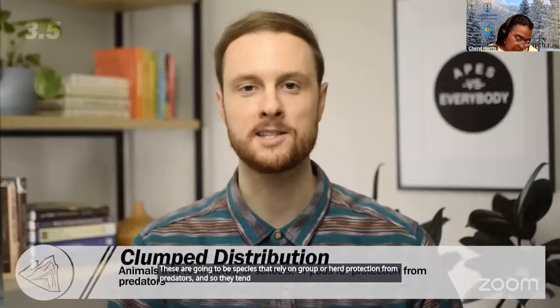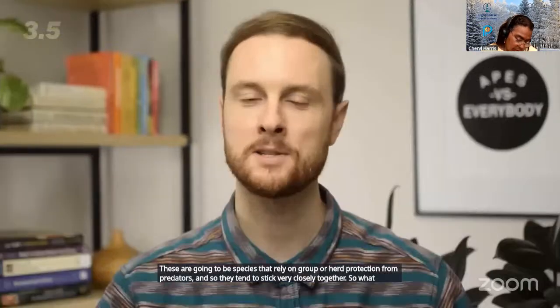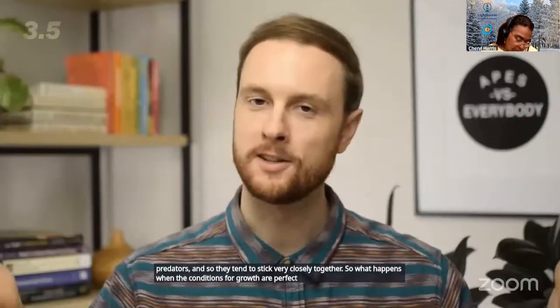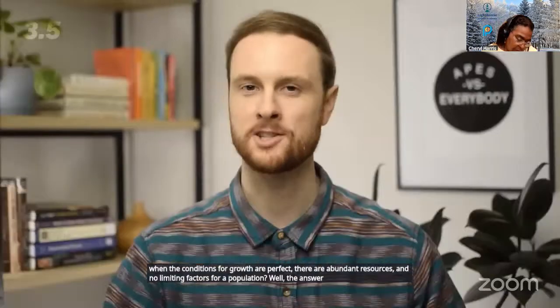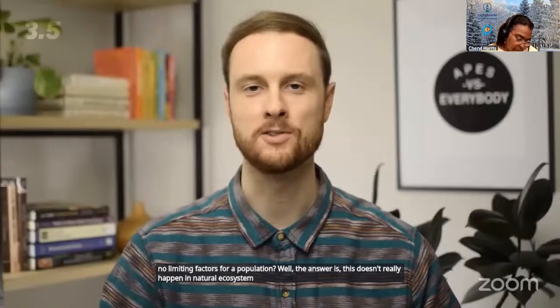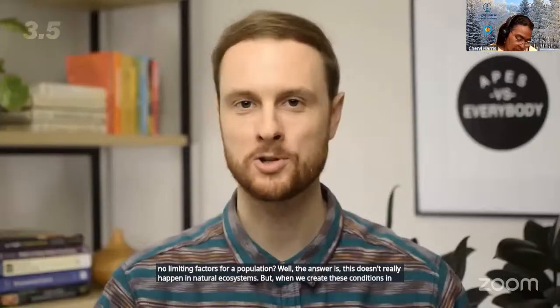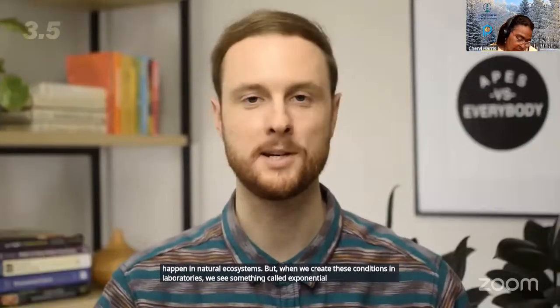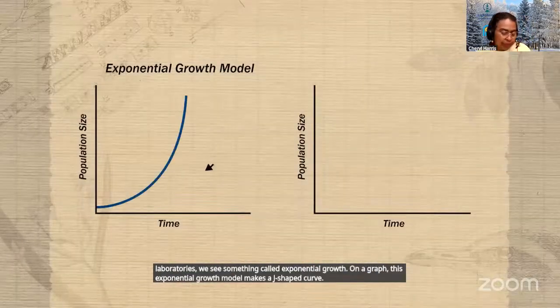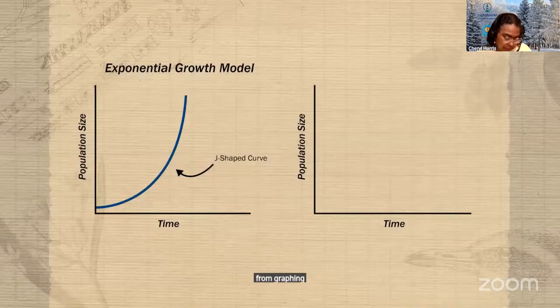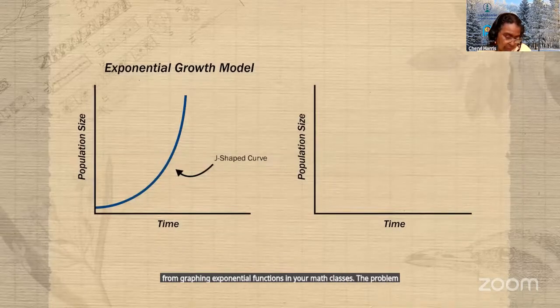So what happens when the conditions for growth are perfect, there are abundant resources, and no limiting factors for a population? Well, the answer is this doesn't really happen in natural ecosystems. But when we create these conditions in laboratories, we see something called exponential growth. On a graph, this exponential growth model makes a J-shaped curve. Now, it should also look familiar from graphing exponential functions in your math classes. The problem is this type of growth isn't possible for long.